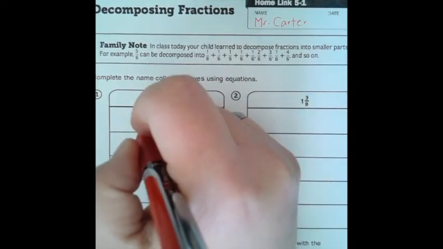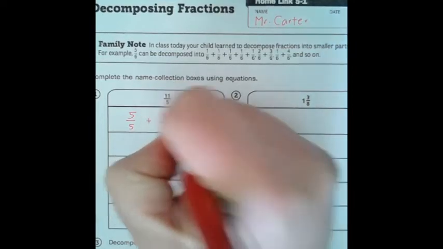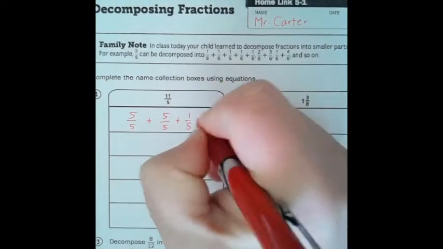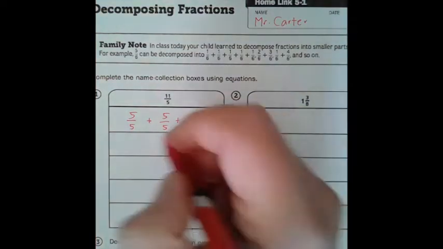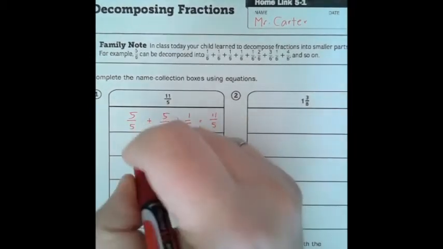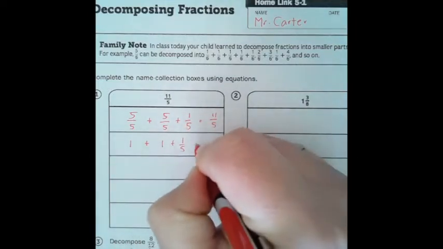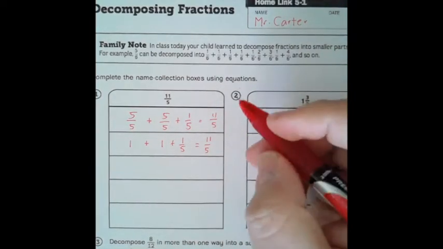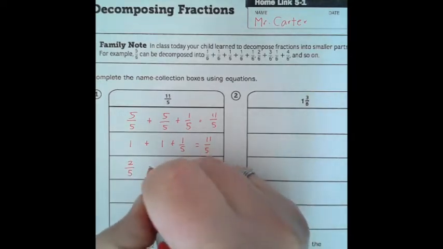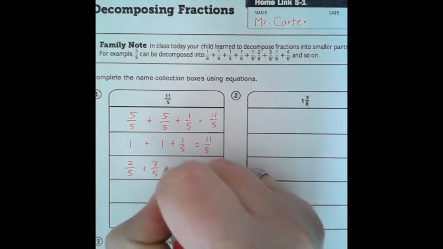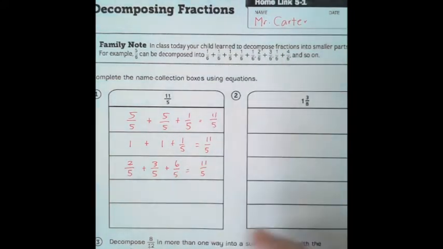So one way you could have done it, you could have gone 5 fifths plus 5 fifths plus 1 fifth would equal 11 fifths. That's one way to do it. You could say, okay, well I know that 5 fifths is a whole. So that would be 1 whole plus another whole plus 1 fifth would also equal 11 fifths. You could do 2 fifths plus 3 fifths plus 6 fifths. That would also equal 11 fifths. And I could go on and on.